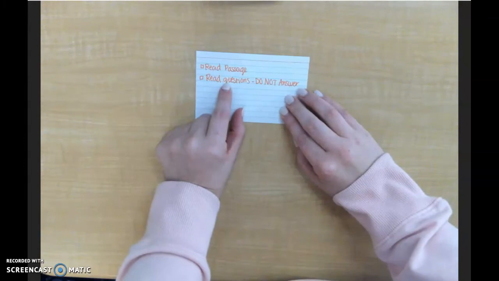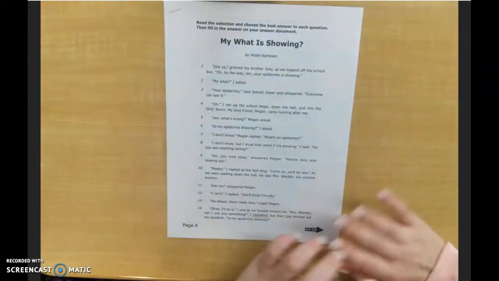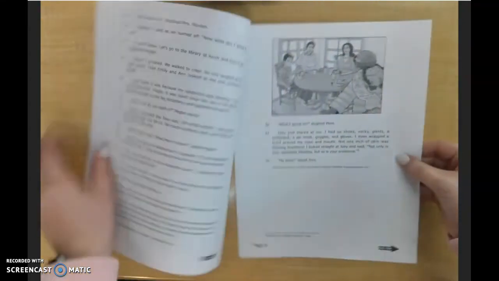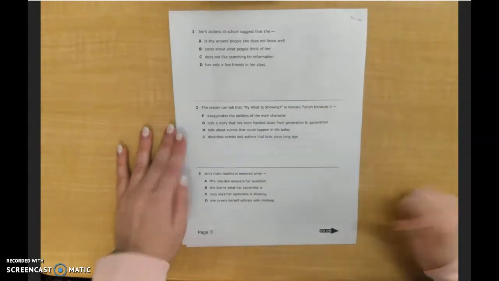Then you're also going to read the questions, do not answer. So you do not even need a pencil in your hand. You just need to get out your story. And we're going to use this story for an example: What Is Showing by Helen Campion. So you're going to read the entire story, all the pages. Then you're going to read all of the questions, 1, 2, and 3. I'm not going to do anything else, and I'm going to put my spiral review away for Monday.